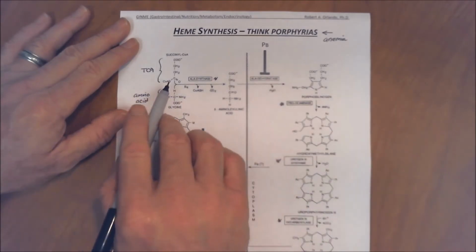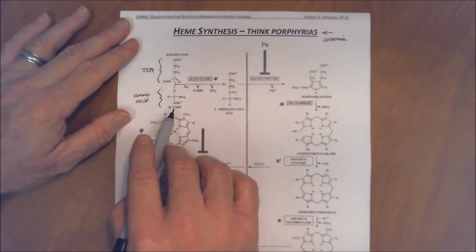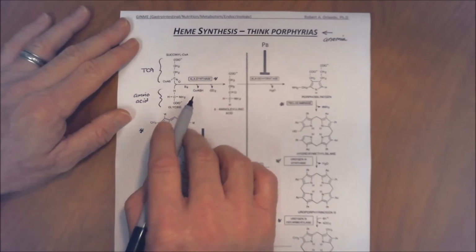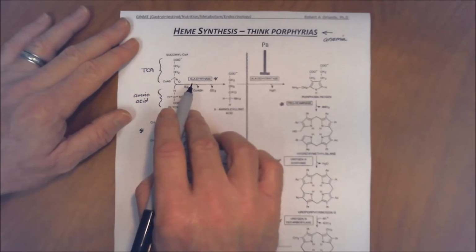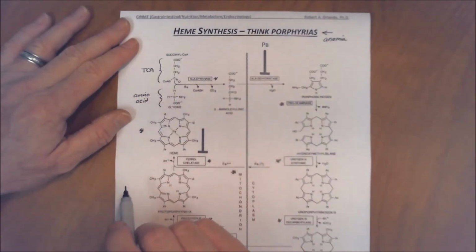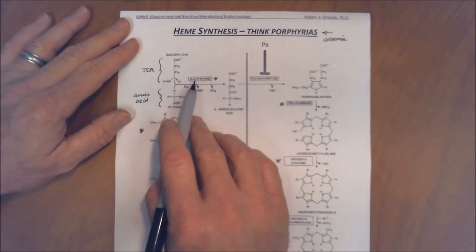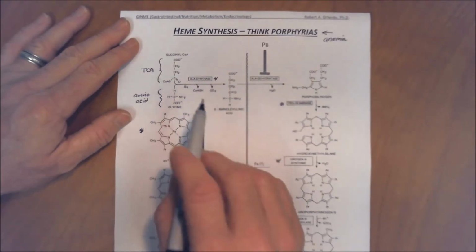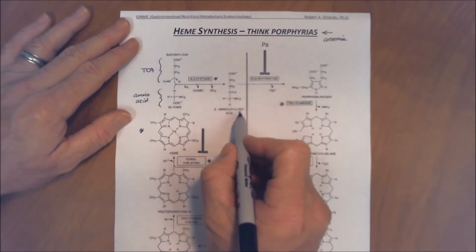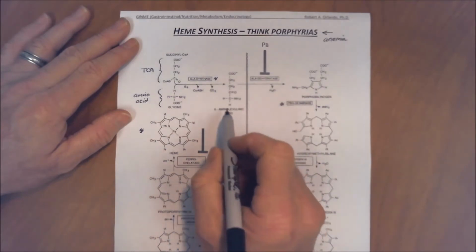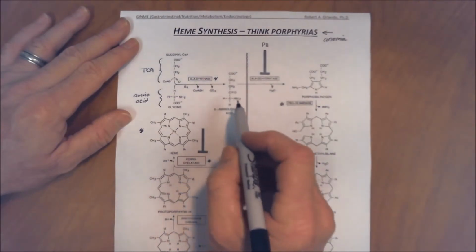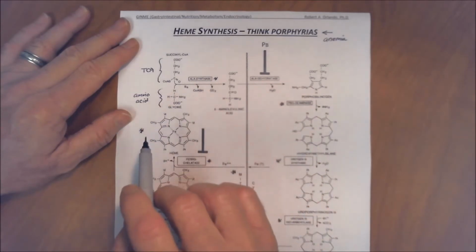So we take these two small molecules, succinyl-CoA and glycine, and we use the first enzyme of the heme synthesis pathway, and that is ALA synthase. ALA stands for aminolevulinic acid. Aminolevulinic acid is the first product of this pathway.